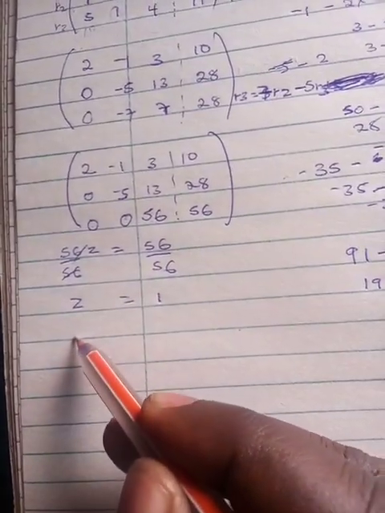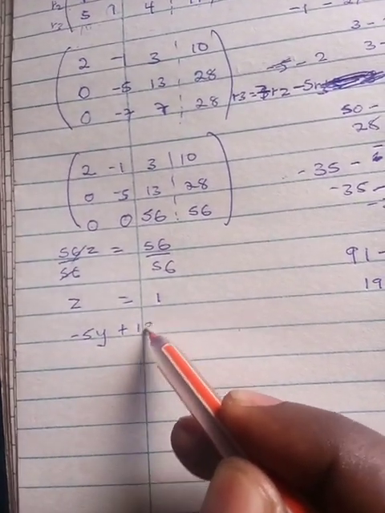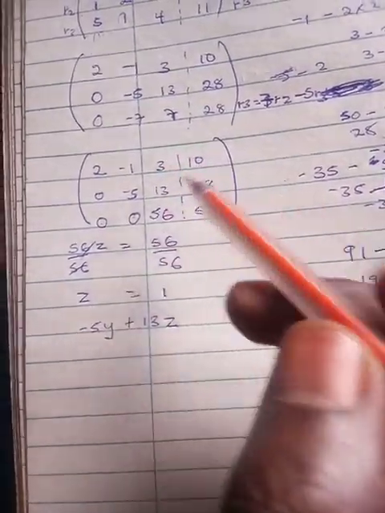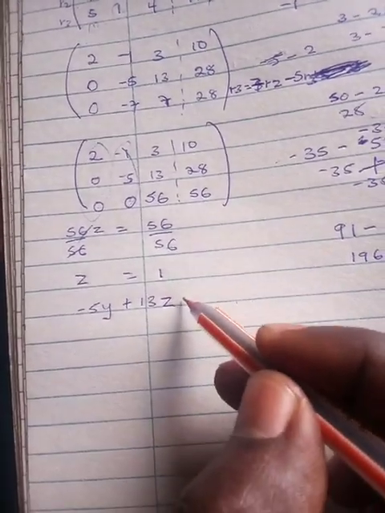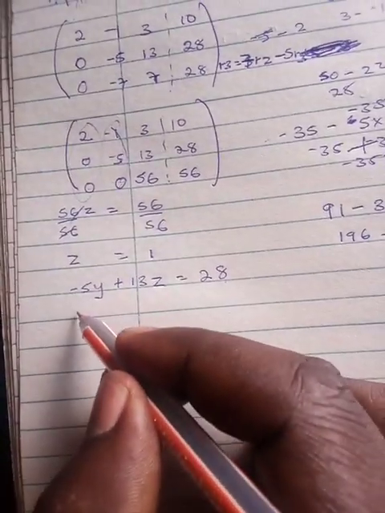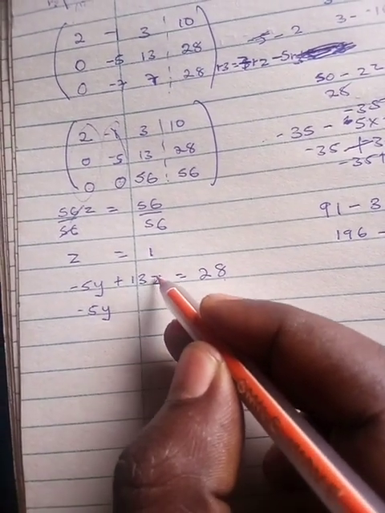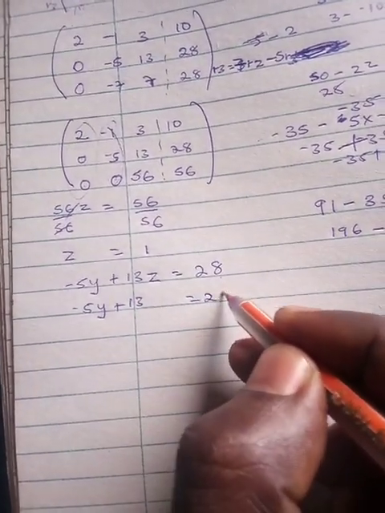So we have negative 5y plus 13z. Remember, this one is the coefficient of z. All these are coefficients of z, y, and x. Then it will give us the equivalence here, which is 28. So you have negative 5y, and z here is 1, so plus 13 will be equal to 28.